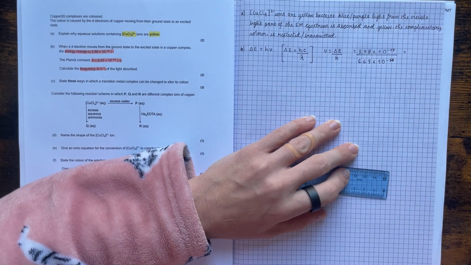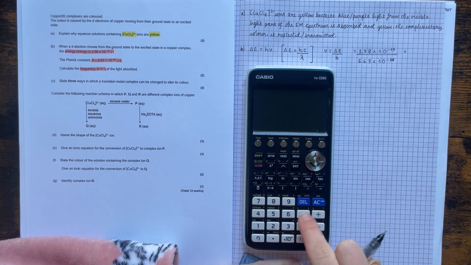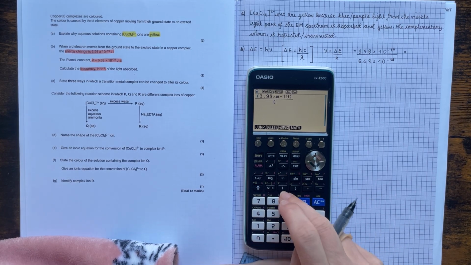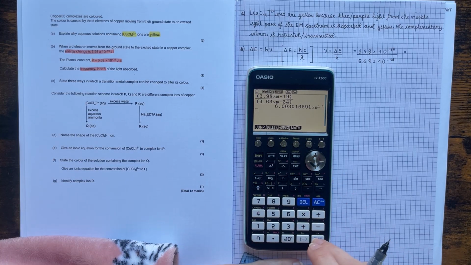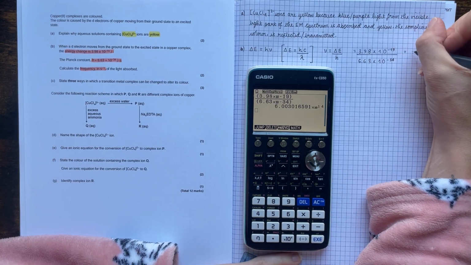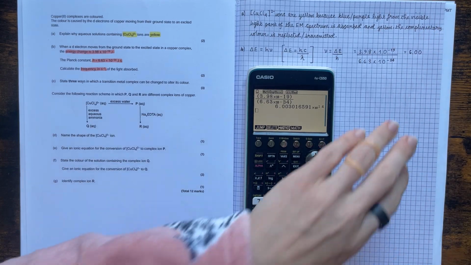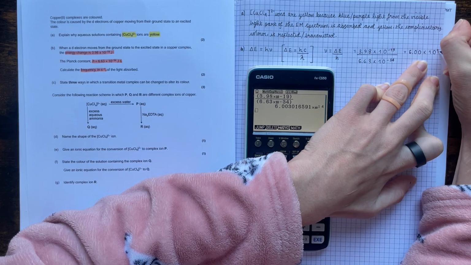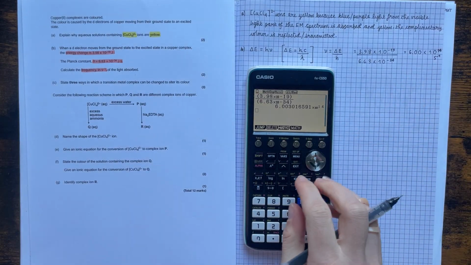Pop that into my calculator. Into three significant figures, because that's what the other values in the question are given to. That's going to be 6.00 times 10 to the power of 14 seconds to the -1.